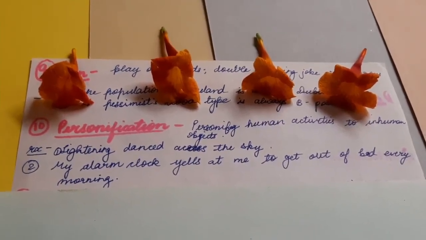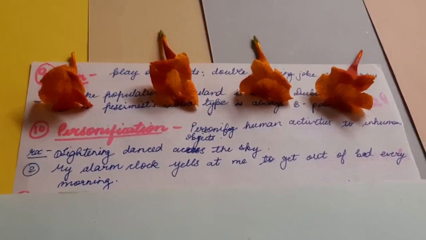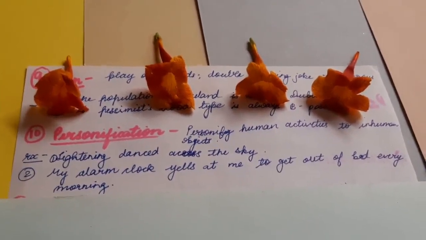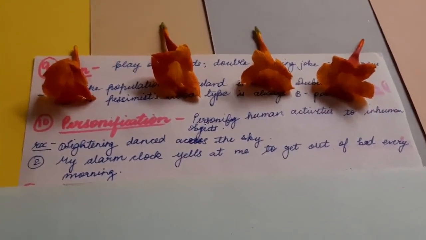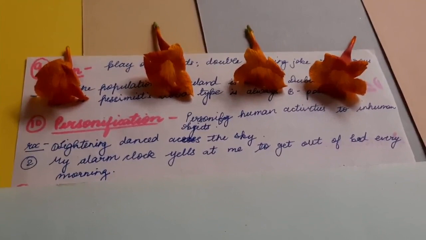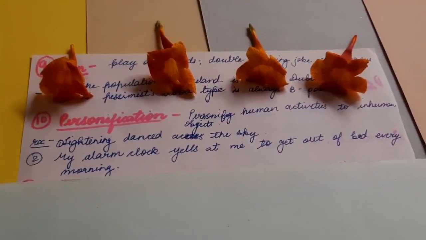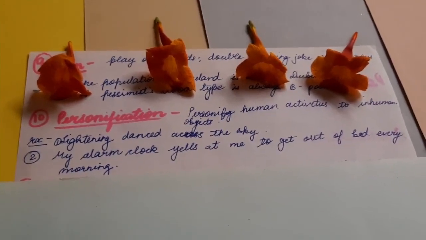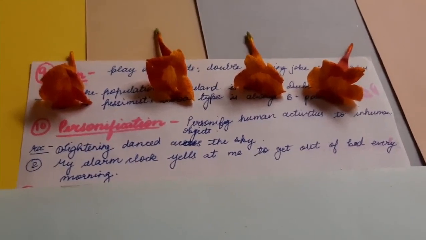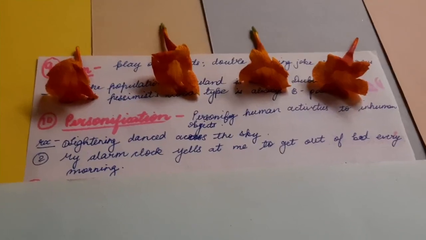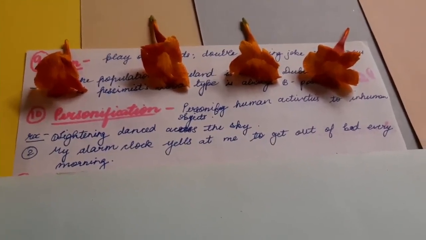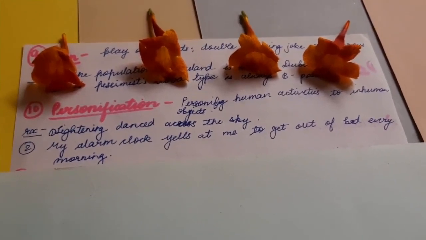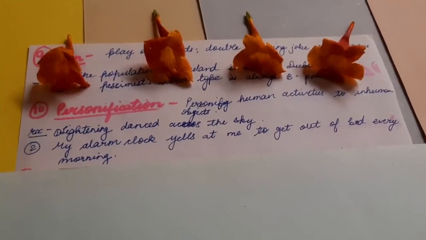It is personification. Personification is to give human activities to inhuman objects. Let's see with an example. Lightning danced across the sky. Of course, lightning can't dance. Well, when it lights up, it looks like it's dancing because it comes from here and there. So it seems like it is dancing. So we are just putting human activities onto non-human objects.